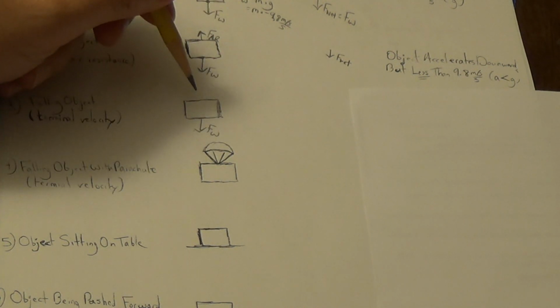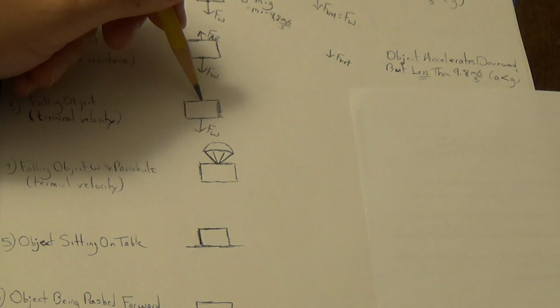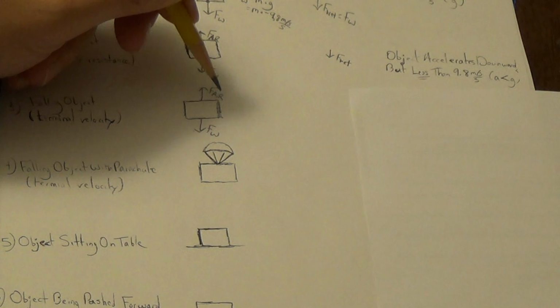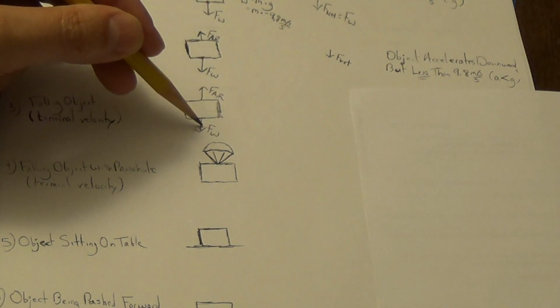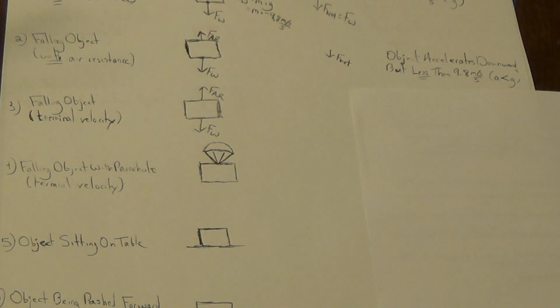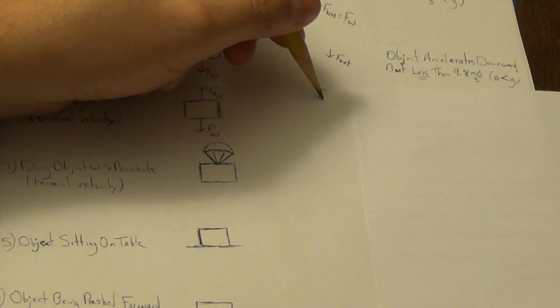Well, there comes a point where if you fall for long enough when there is air resistance, that the air is pushing you up, the force of your air resistance is pushing you up with just as much force as your weight is pulling you down. Now when that happens, what's the net force? In that case, the net force is going to be zero.